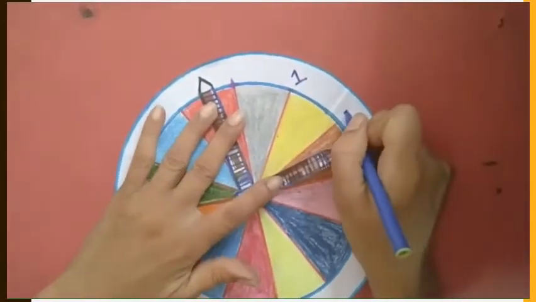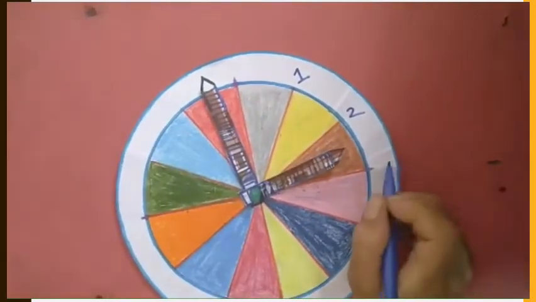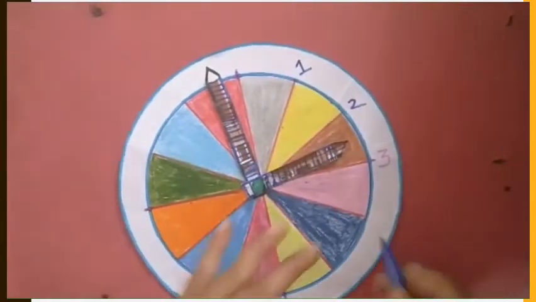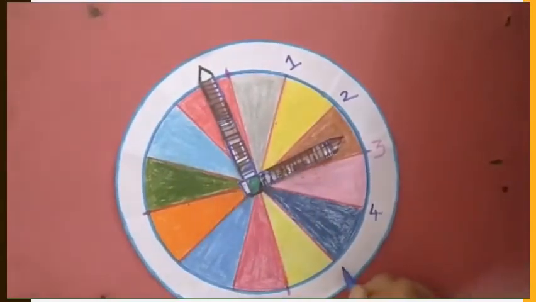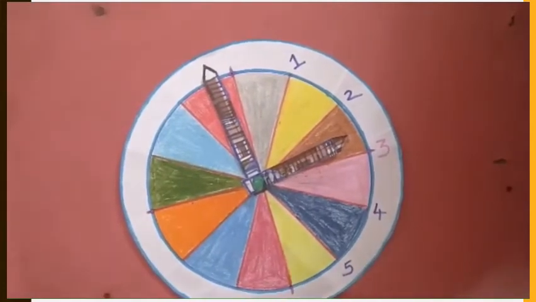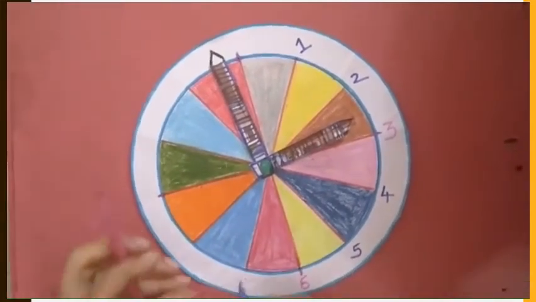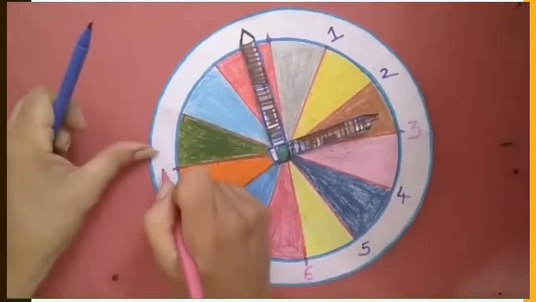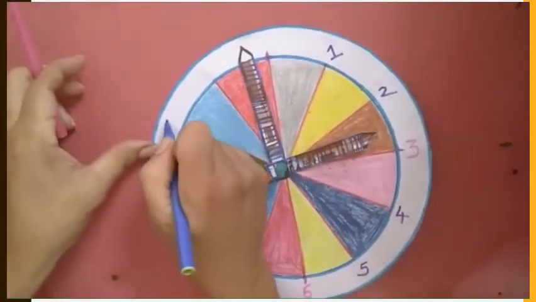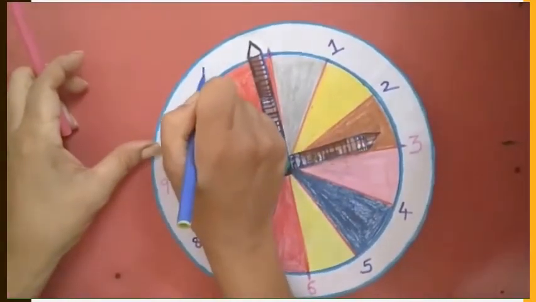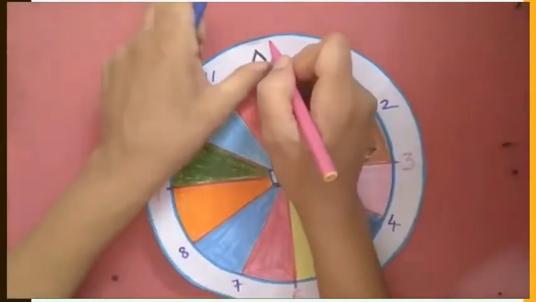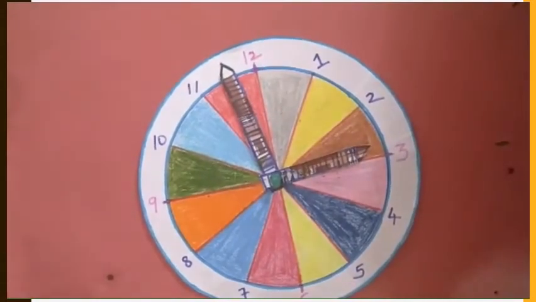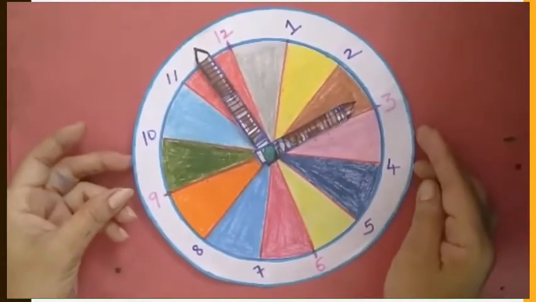1, 2, 3, 4, 5, 6, 7, 8, 9, 10, 11 and 12. See children, our clock is ready.